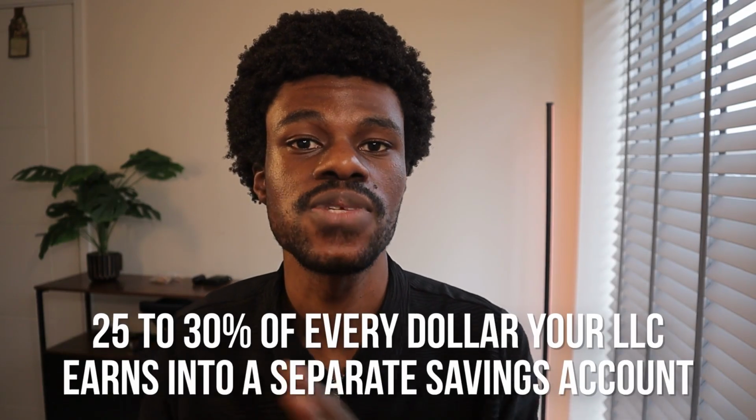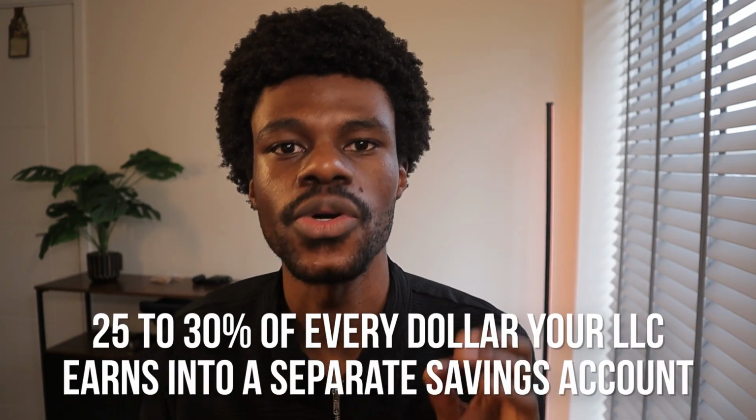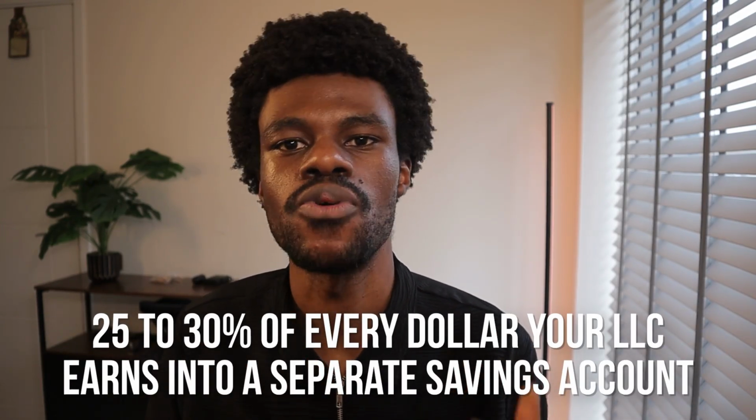The simplest method is to take what you owe this year and divide that by 4. Then just pay that amount each quarter, and even if you end up owing more, you won't get penalized as long as you paid at least 100% of last year's total tax. So make sure to set aside 25 to 30% of every dollar your LLC earns into a separate savings account. That way, the money is there when quarterly payments come due.